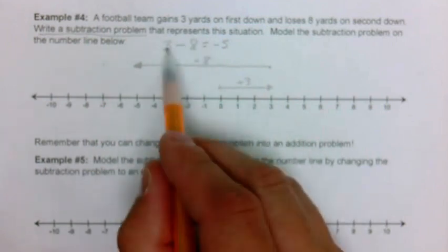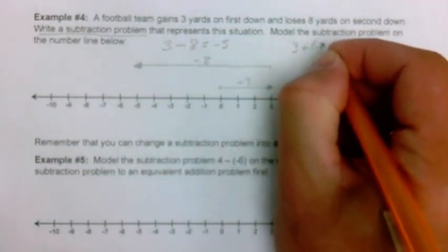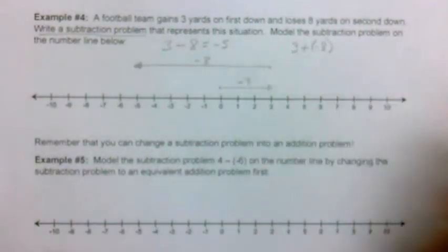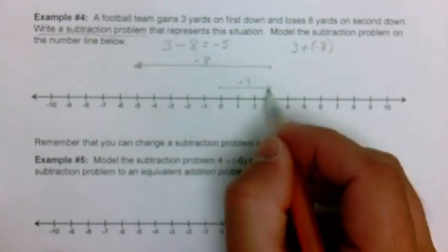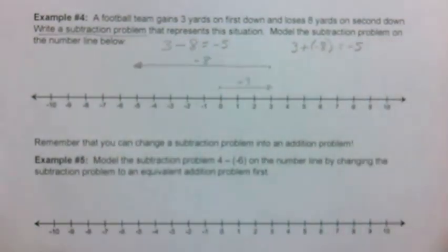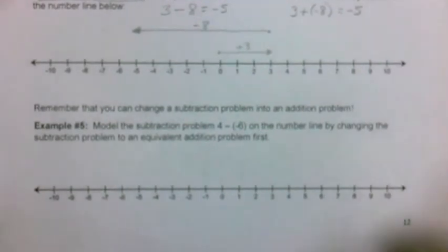If I wanted to write this as an equivalent addition problem, I would keep 3 the same, keep the first number, but instead of subtracting 8, I would add the opposite, which is negative 8. 3 plus negative 8. And again, I can see that here in this problem. There's my positive 3. I'm adding negative 8, which again gets me to negative 5. All right, so keep that in mind when you have a question kind of like number 5 here.